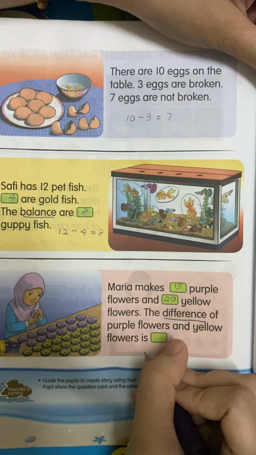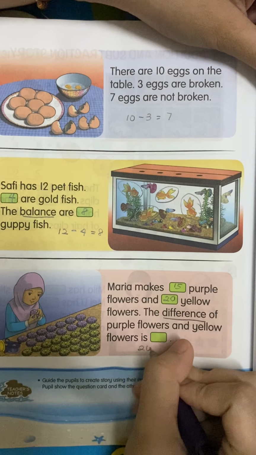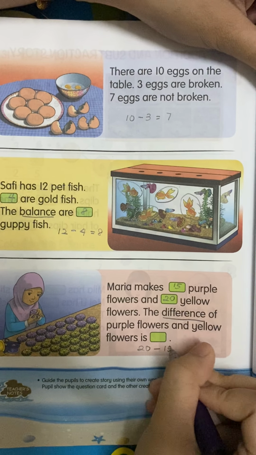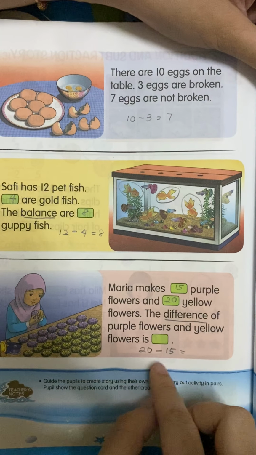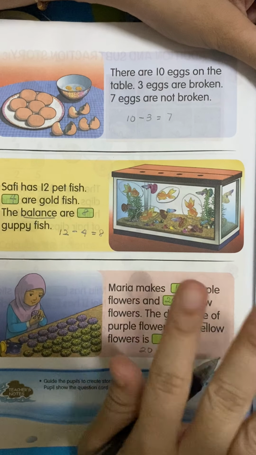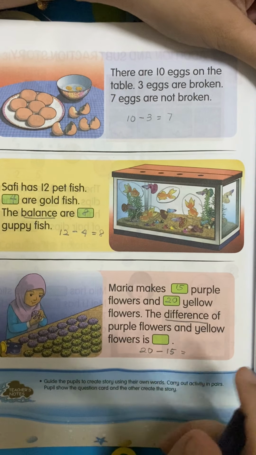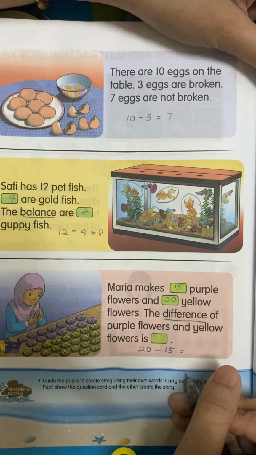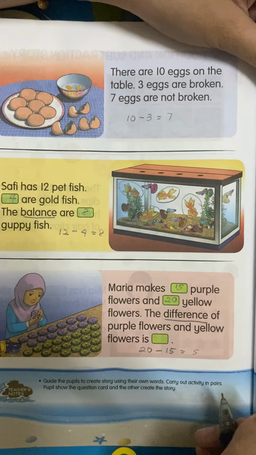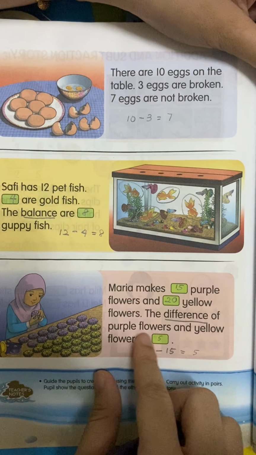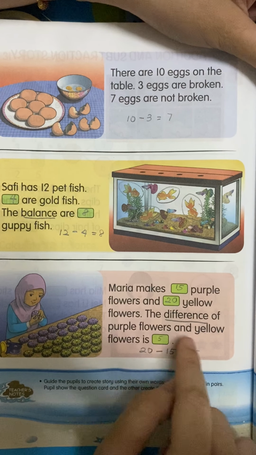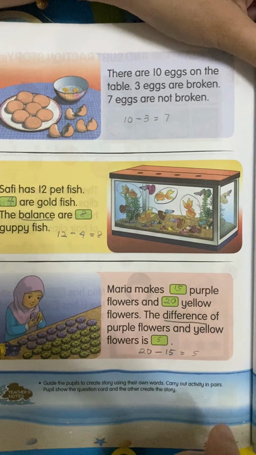So you need to minus 20 minus 15. We cannot write 15 minus 20. It's always the big one minus the small one. 20 minus 15 is 5. The answer is 5. The difference between purple flowers and yellow flowers is 5.